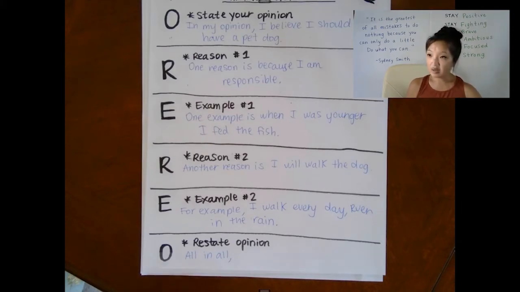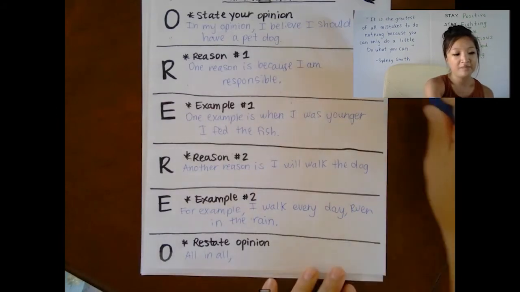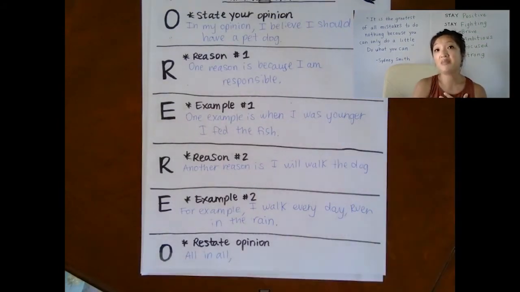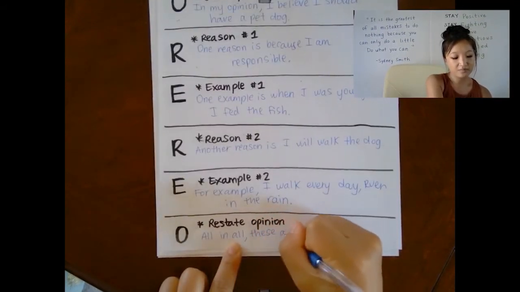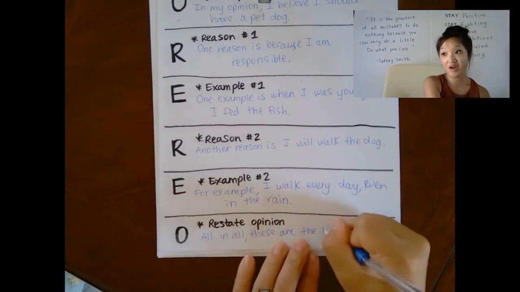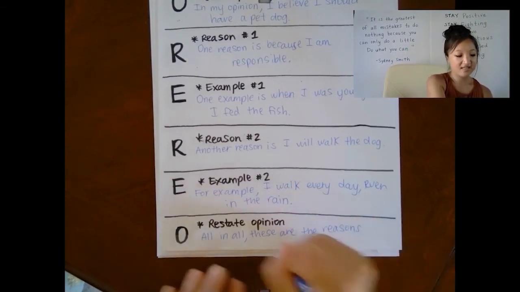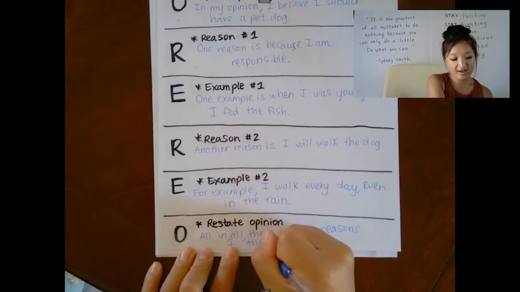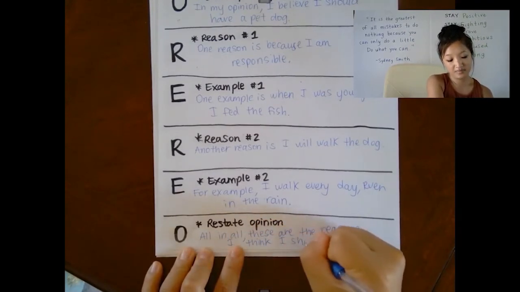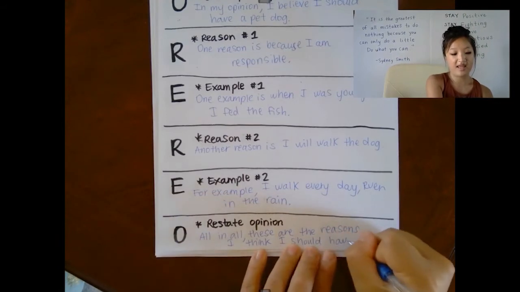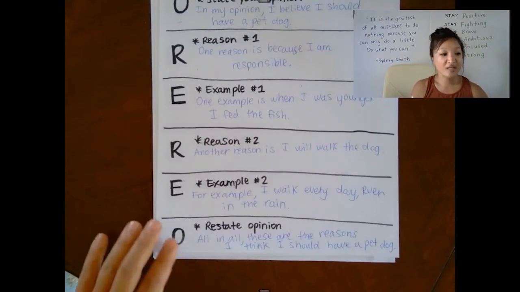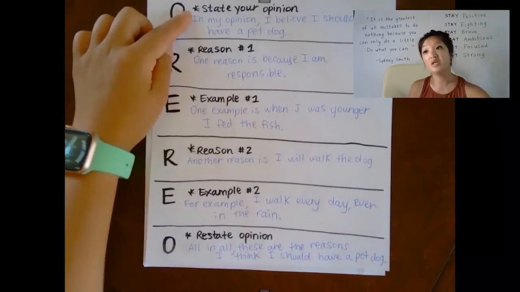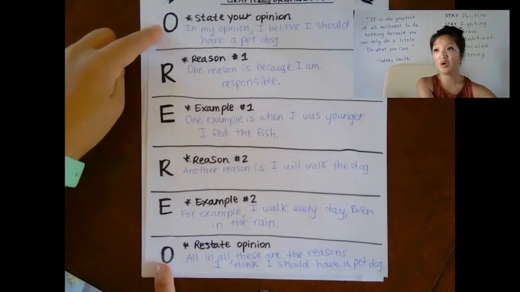So, all in all, and I want to kind of go back up here and use the reason that I had, state my opinion. I believe I should have a pet dog. All in all, I'm going to say these are the reasons, because hopefully the person read all of it. These are the reasons I think I should have a pet dog, period. So again, I did use some of the same words, but notice how it is a little different, the O and the O.